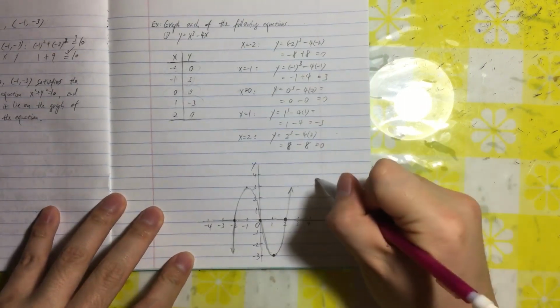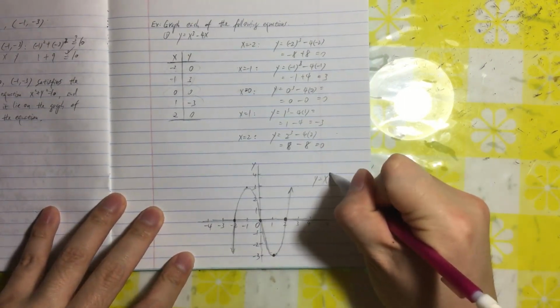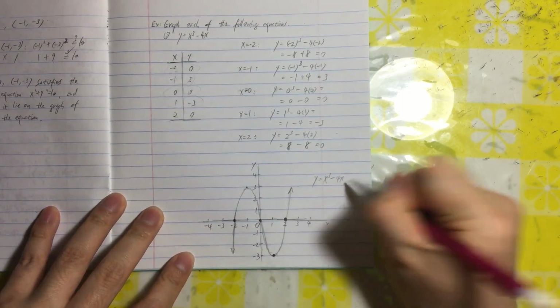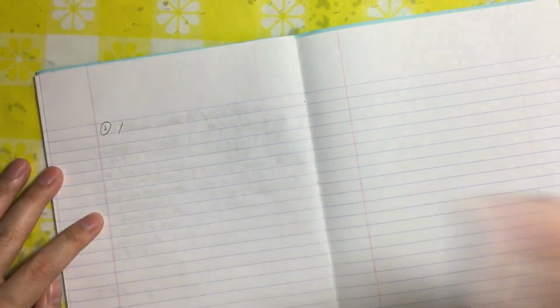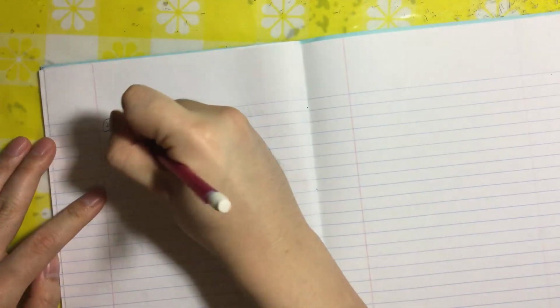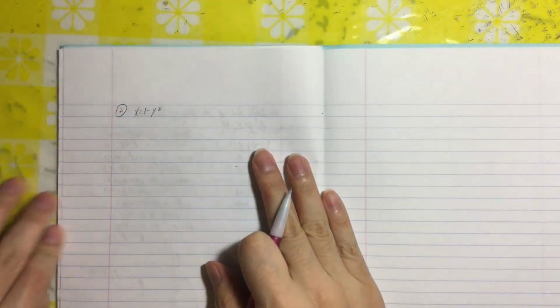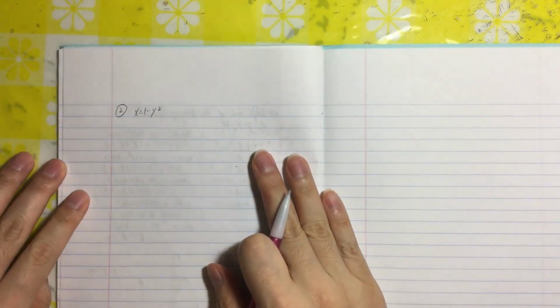That's the graph of y equal to x cubed minus 4x. Next example. Graph the equation s equal to 1 minus y squared.